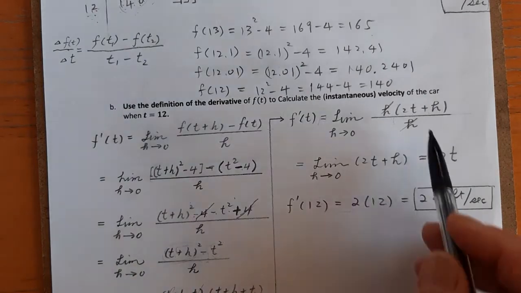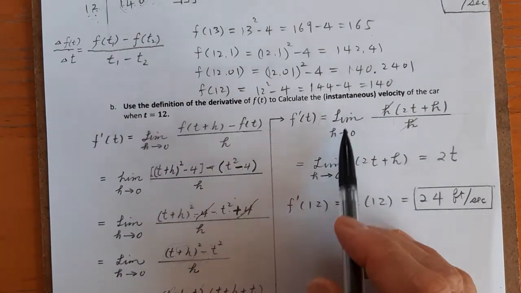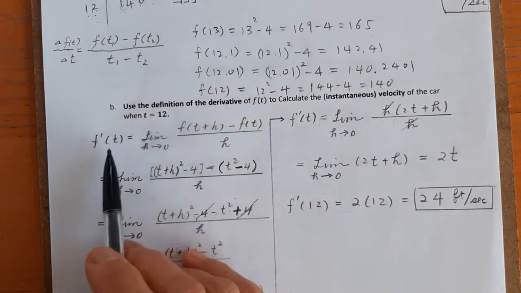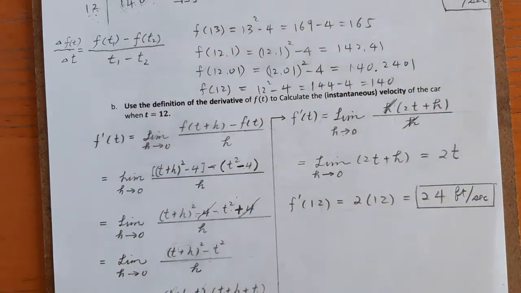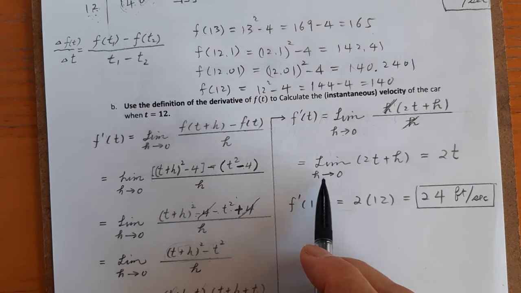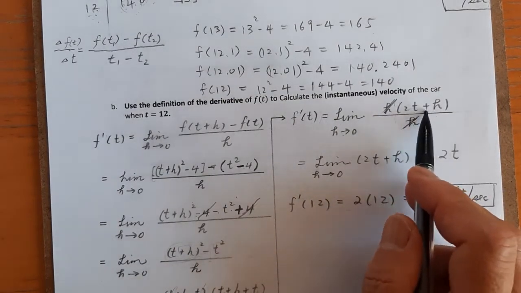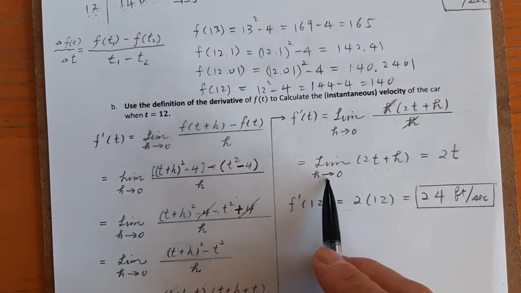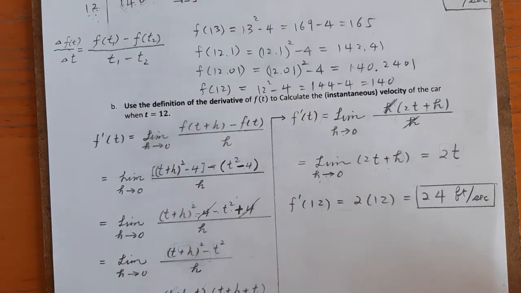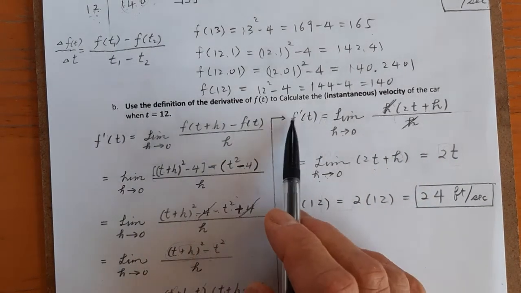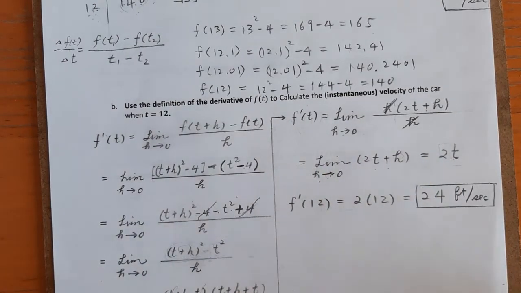The denominator is h, with the limit as h approaches 0. This is f prime of t. The h cancels with the h, and you get the limit as h approaches 0 of 2t plus h. Plugging in h equals 0, you get 2t. So f prime of t is 2t.